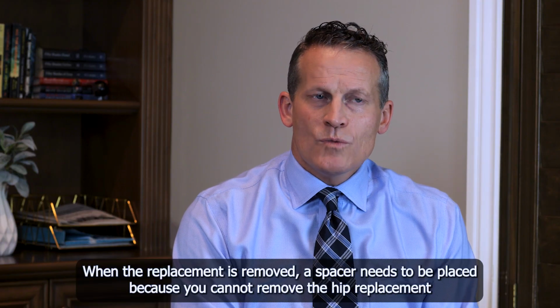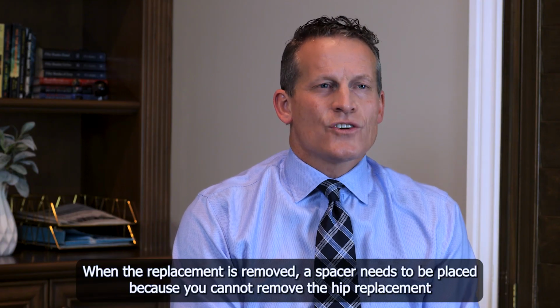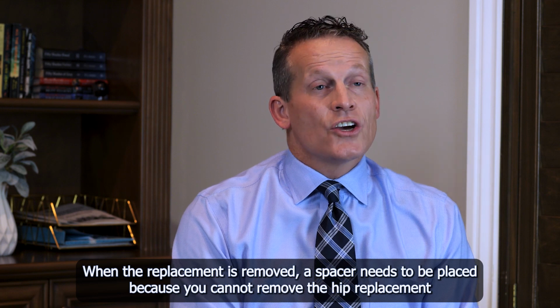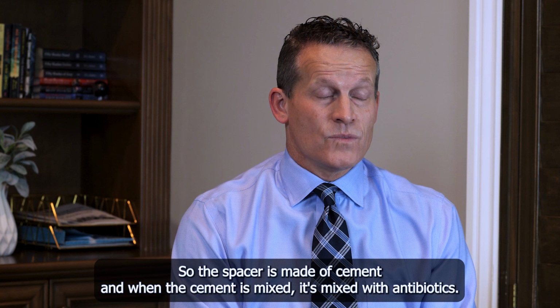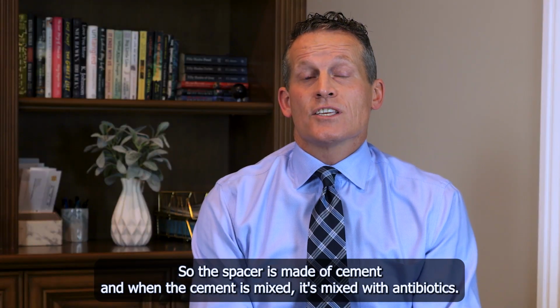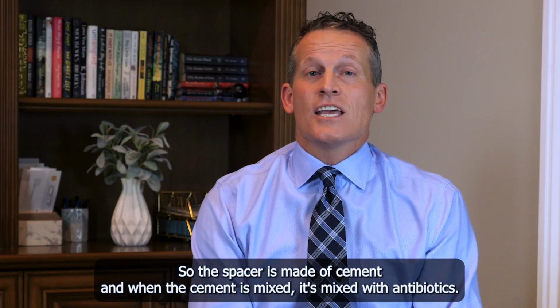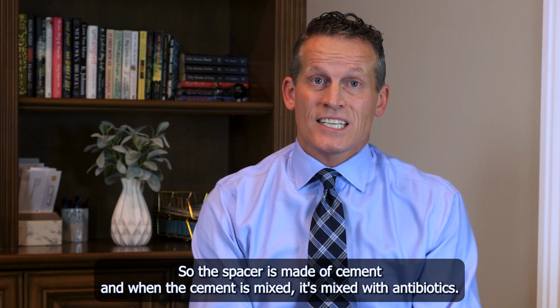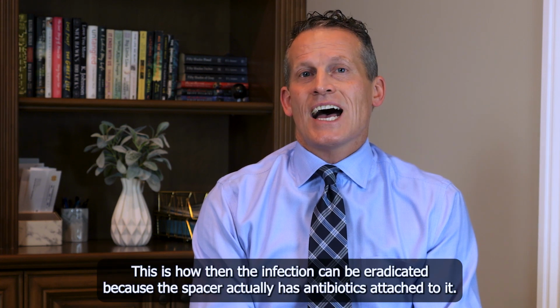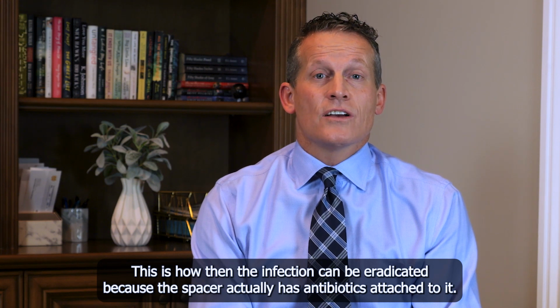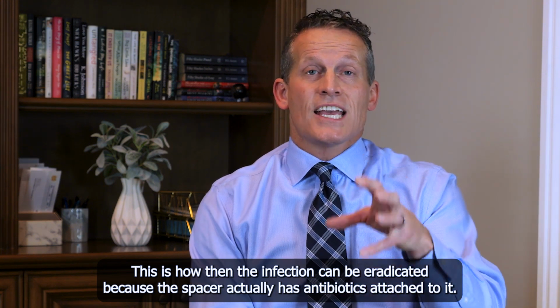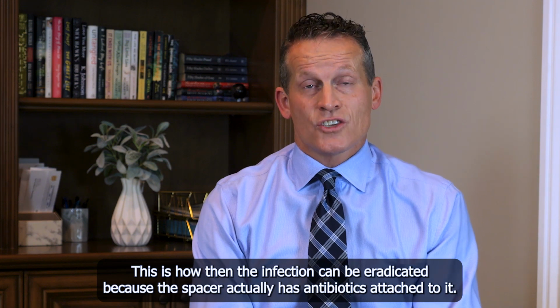When the replacement is removed, a spacer needs to be placed because you cannot remove the hip replacement and leave it with nothing. The spacer is made of cement, and when the cement is mixed, it's mixed with antibiotics. This is how the infection can be eradicated, because the spacer actually has antibiotics attached to it.